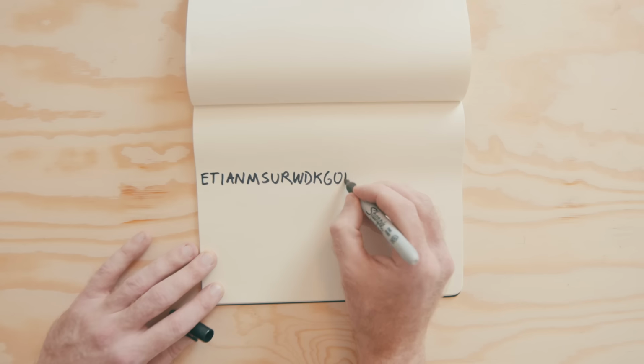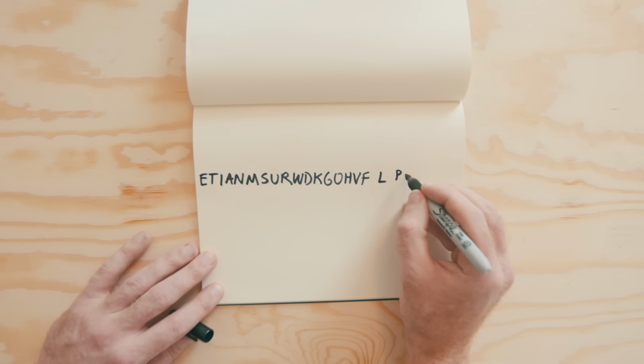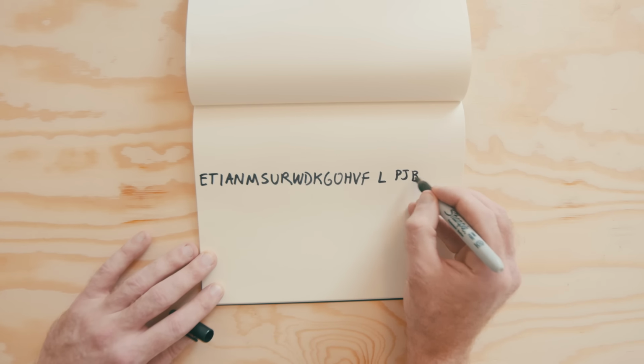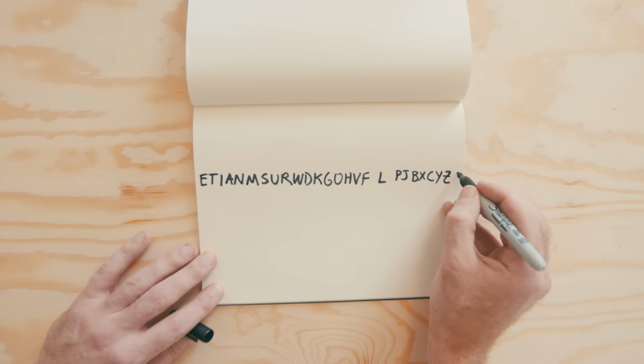Then he turns on the high voltage frequency, pauses, right, I'll put a space here, laughs to himself, LOL, that's just an L. And then another pause, he puts on his PJs, gets in a box, BX, and then it's size Q. Here's a little bit of a stretch, but C-Y-Z. So C-Y-Z, and then Q.